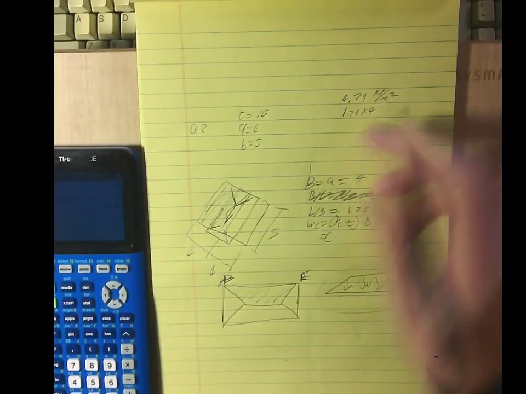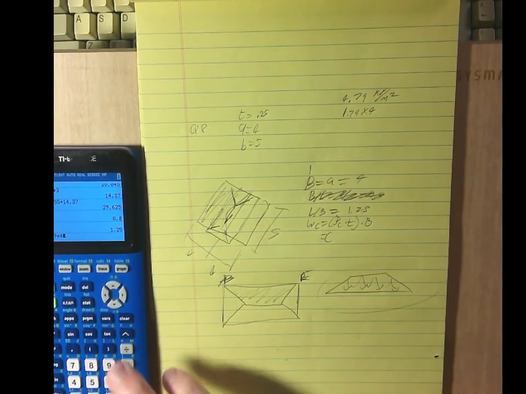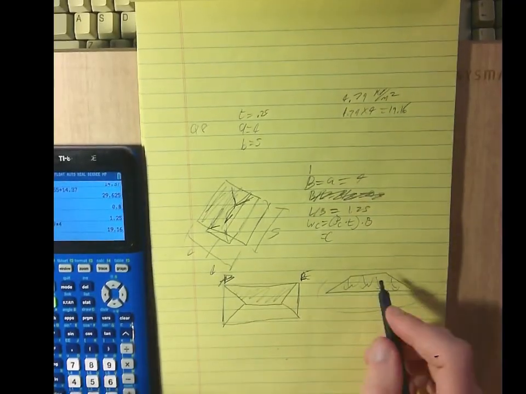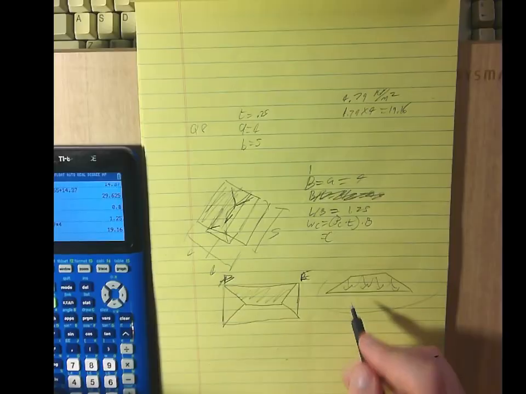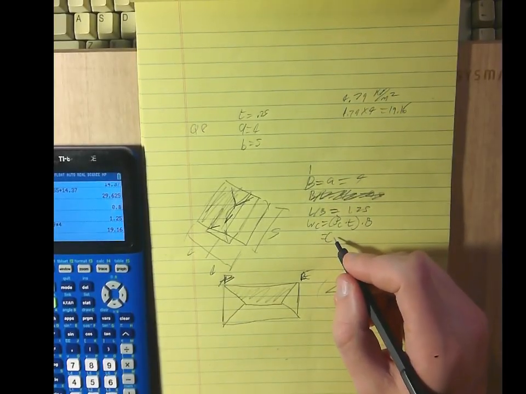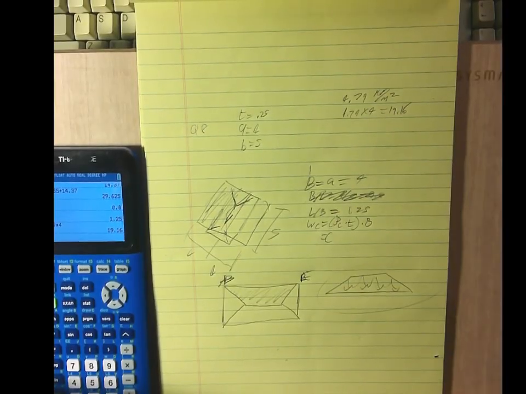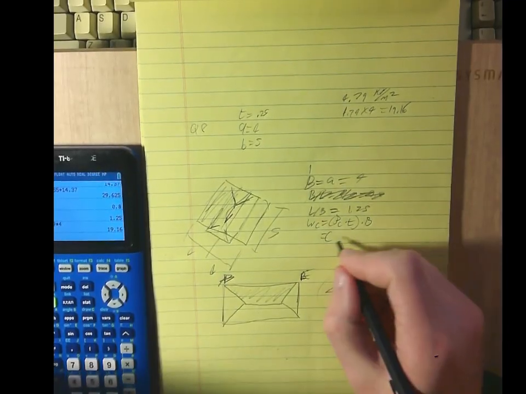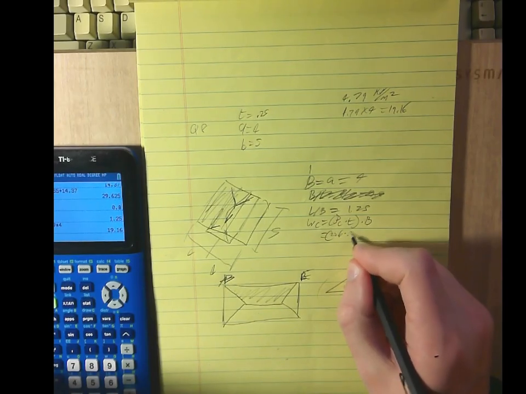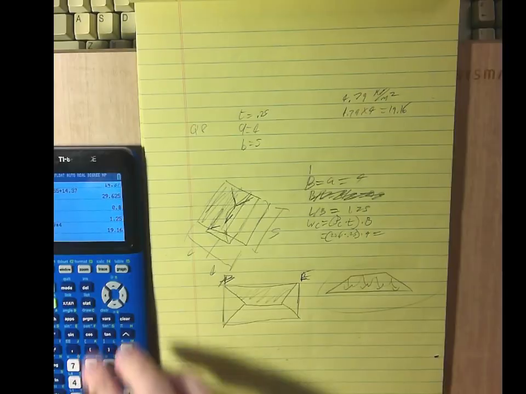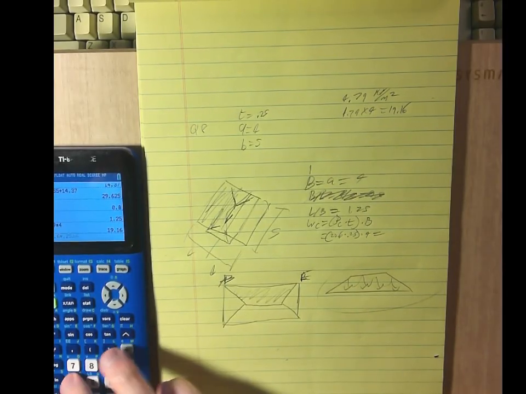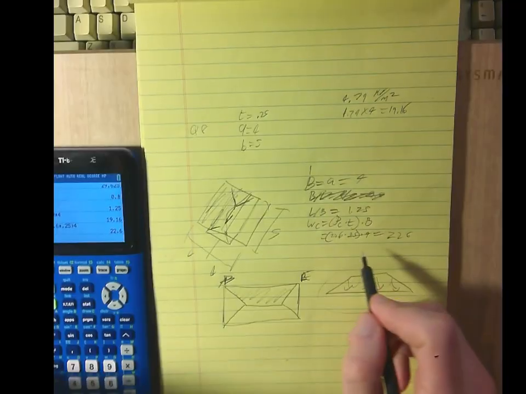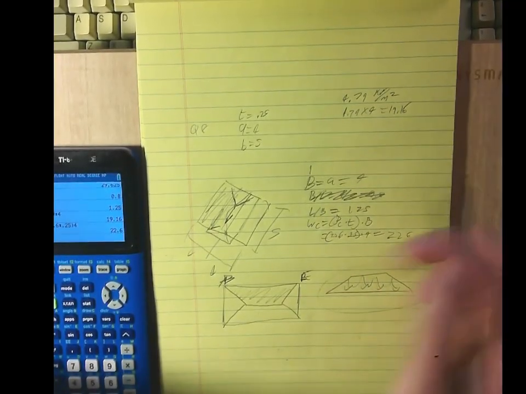So 4.79 times 4, which is going to be 19.16, and this right here is going to be, oh gosh, what was it last time? 22.6, I want to say. Times 0.25 times 4 equals 22.6. Oh yeah, that makes sense because these cancel out. So now we have this plus this.